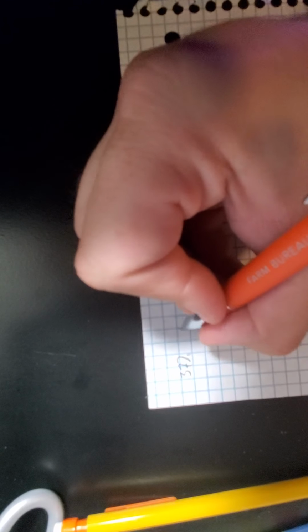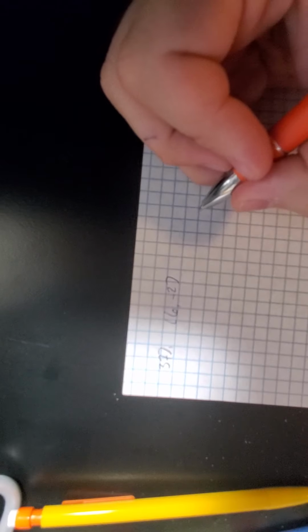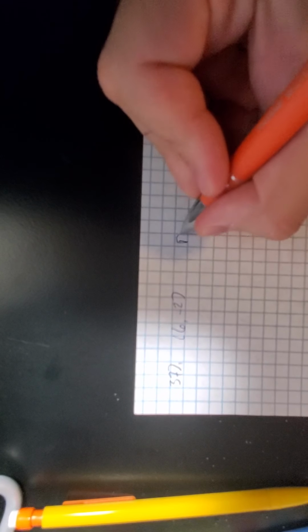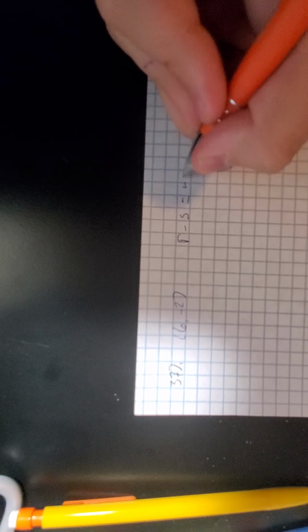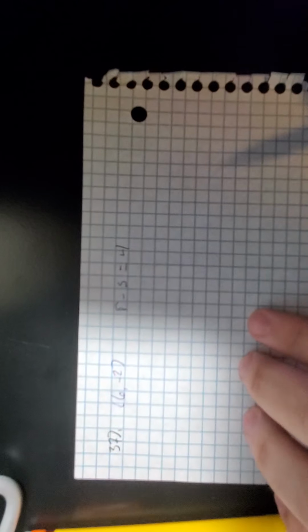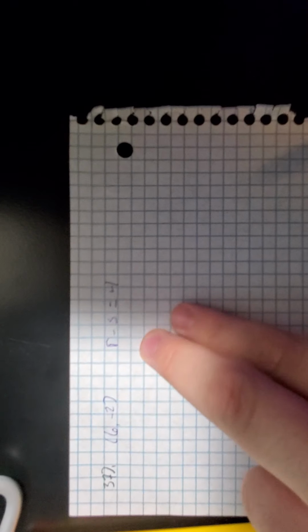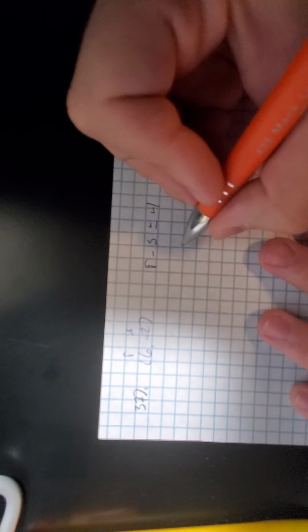So 6 and negative 2 are my points, and the equation is R as in Robert minus S as in Sam equals 4. So we are going to plug in 6 and negative 2. With any algebra, we are following alphabetical order when it comes to variables. So in this case, since R and S is what we are given, R and S is what we're going to continue on over here for our points.